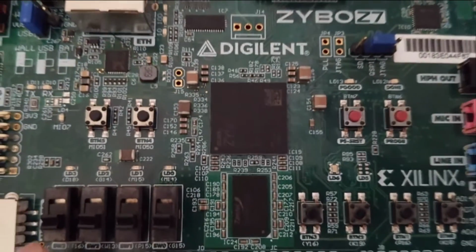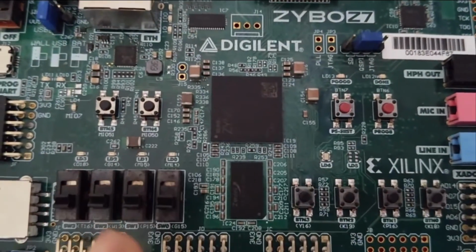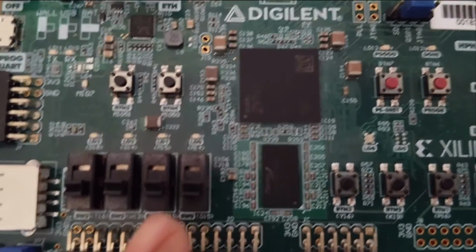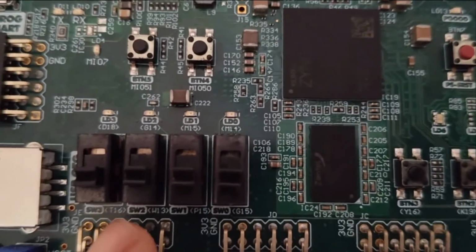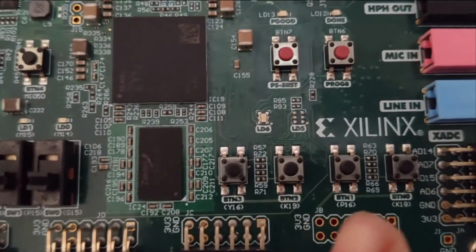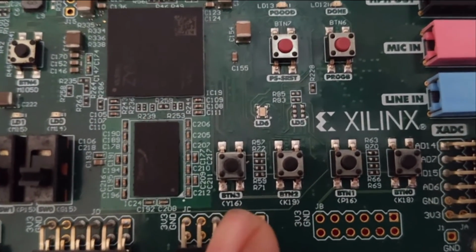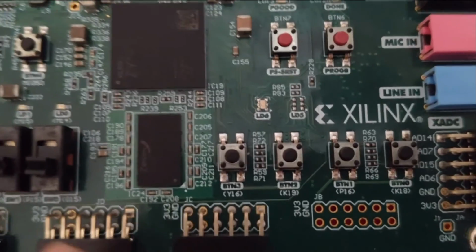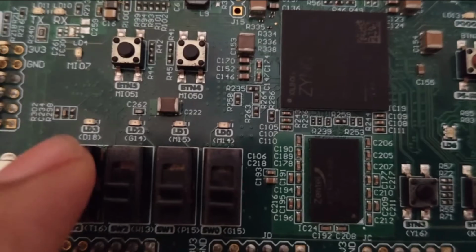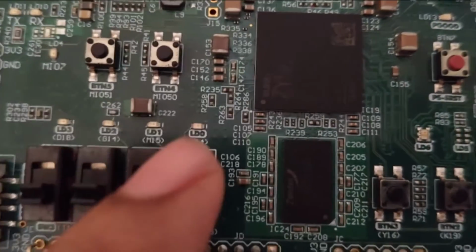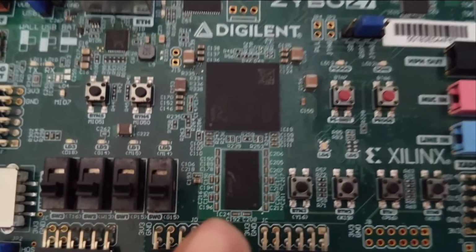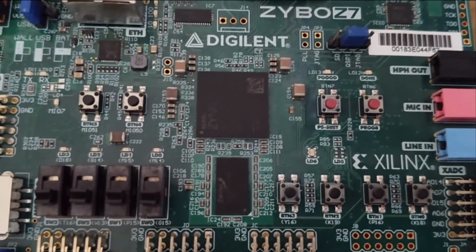So on this Zybo board, we are going to connect your inputs to the switches by entering these numbers in your constraints file, and you can also connect your inputs to the buttons by writing these numbers in your constraints file, and you can connect your outputs to the LEDs by writing these numbers in your constraints file in Vivado. So this is what we are going to test using Vivado.